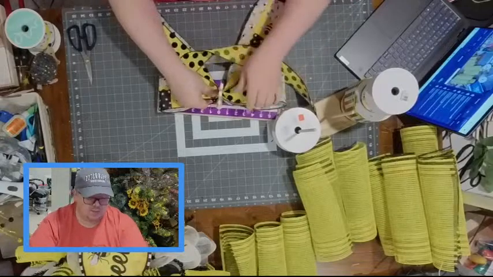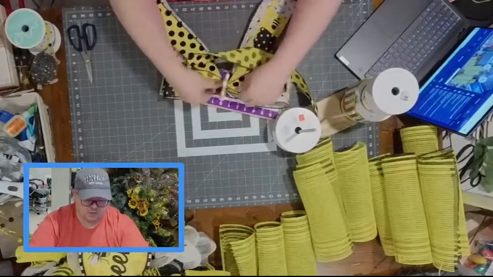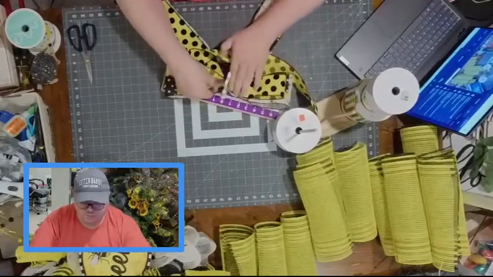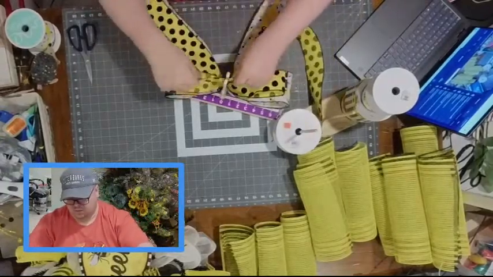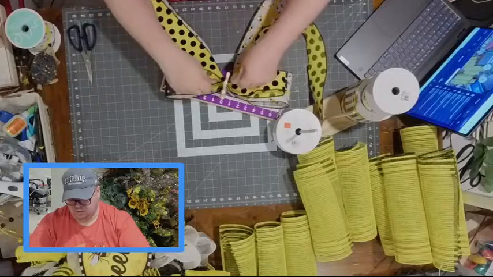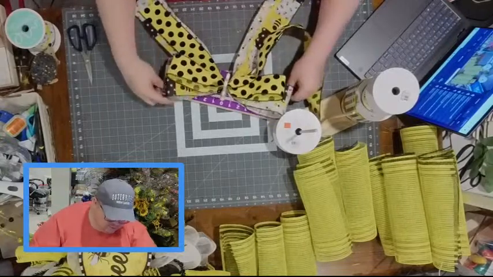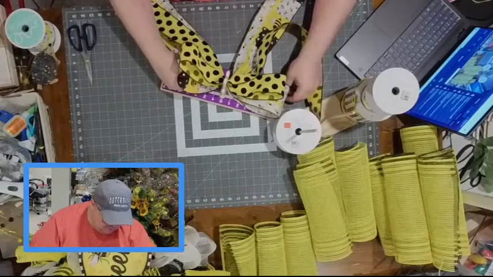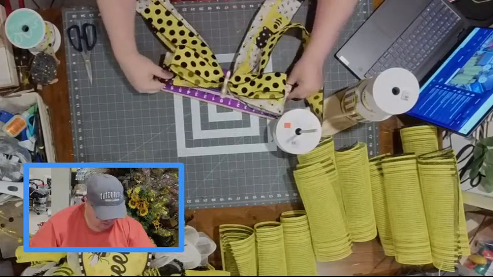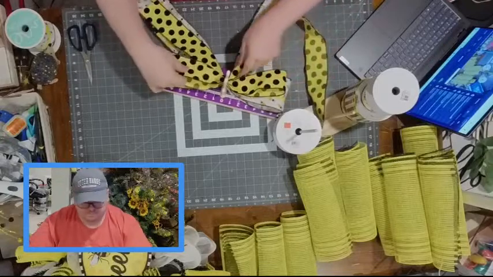Y'all, I'm just coming in about half an inch from the other loop. I think this loop is a little too big. Just this one. All right, there we go.